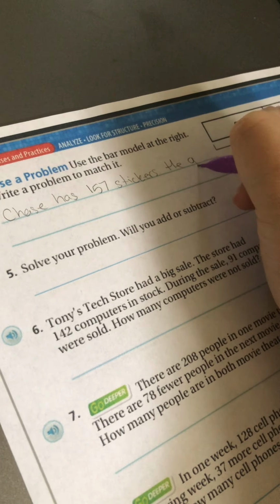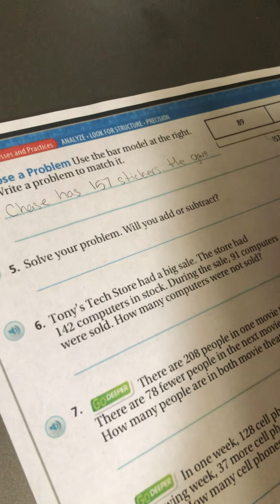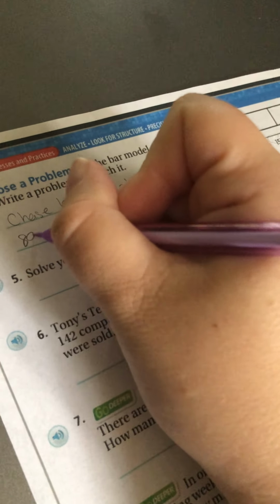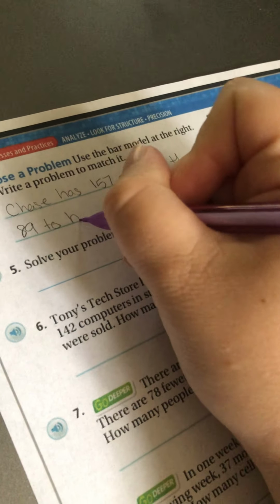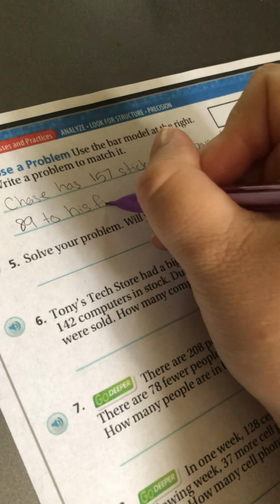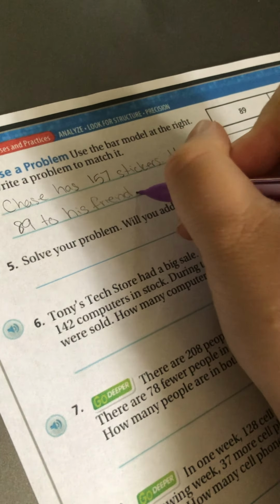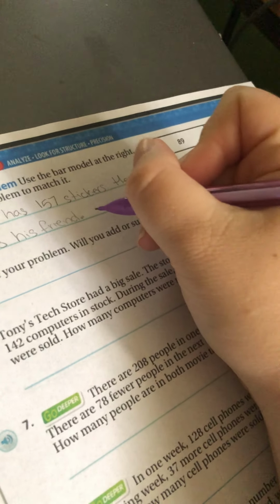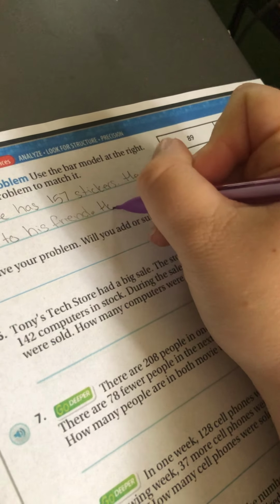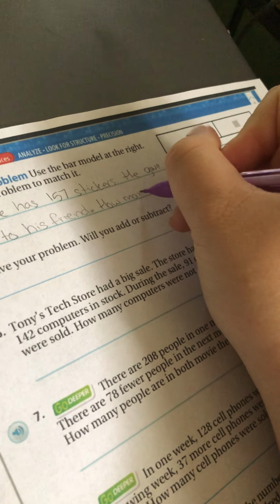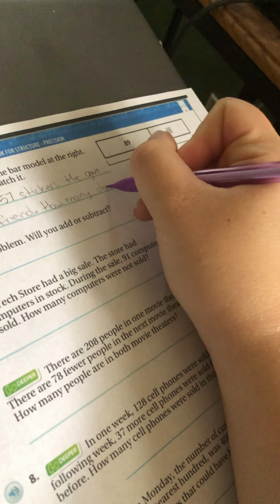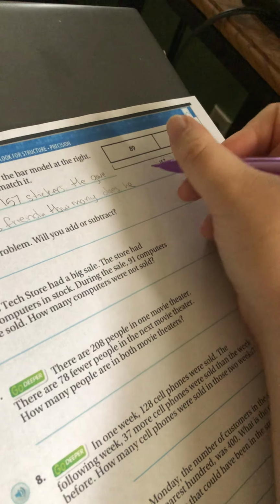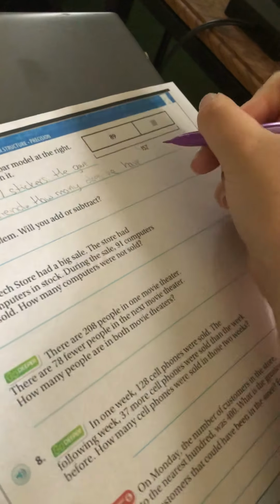He gave, here we're going to use our part, gave 89 to his friend. Now we need to come up with a question for a part. So a question that would work would be, how many does he have left?